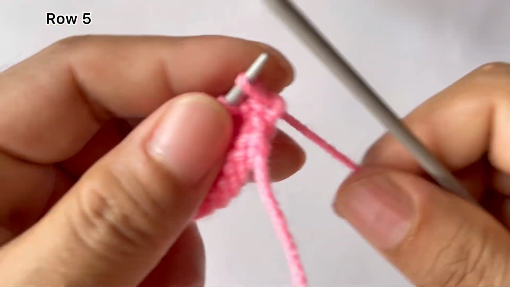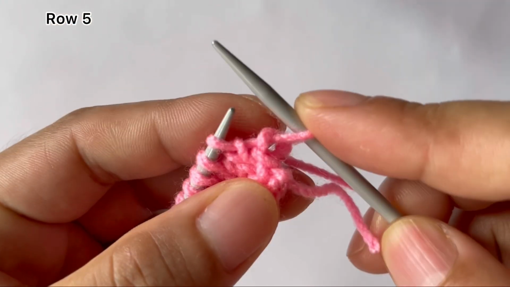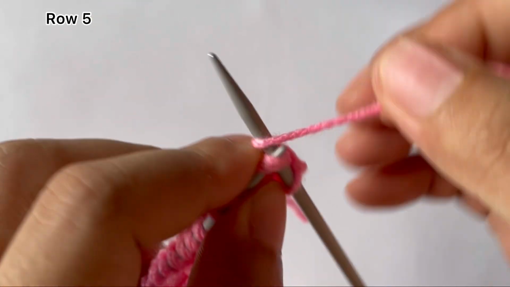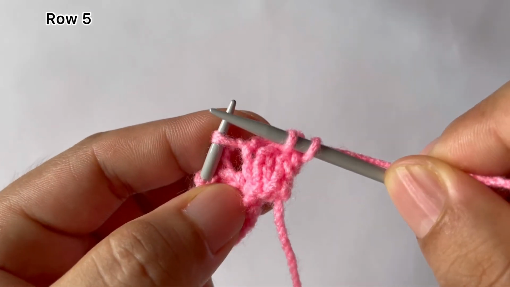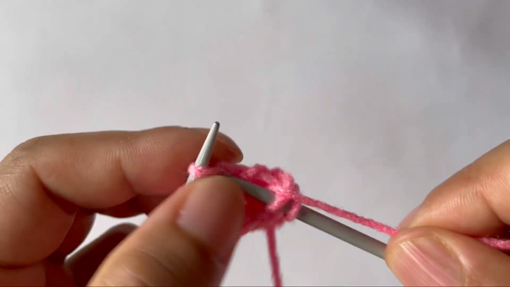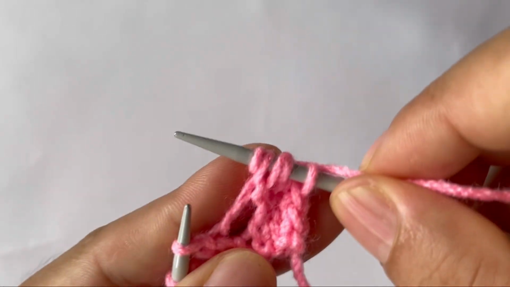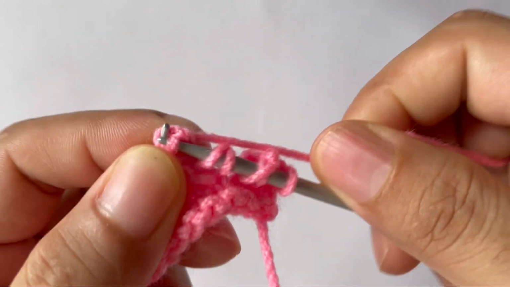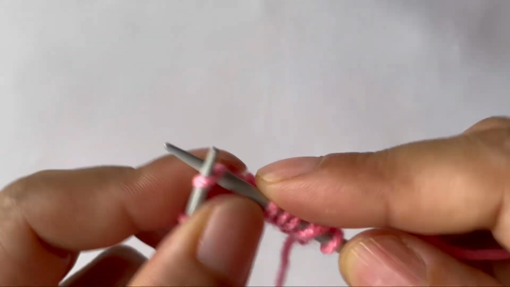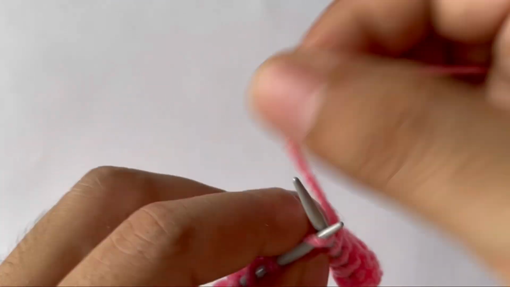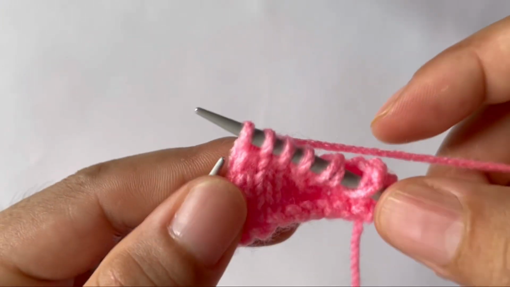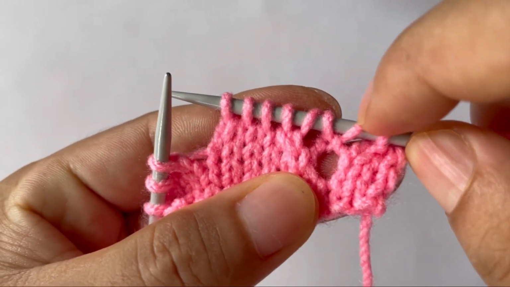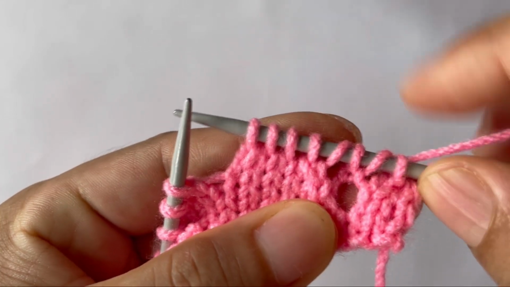Row 5. For row 5, slip your edge stitch and start the repeat from here. For the repeat pattern: knit 2 together, yarn over, knit 1, yarn over, yarn over, knit 1, yarn over, and SSK. And then knit 3. That's the repeat from here to here. Knit 2 together, yarn over, knit 1, yarn over, SSK, and knit 3. This is the repeat pattern.